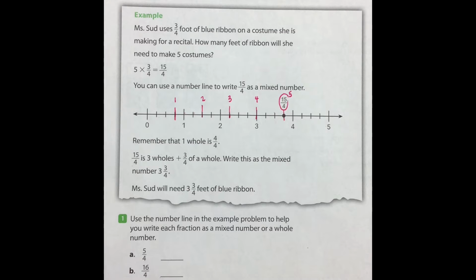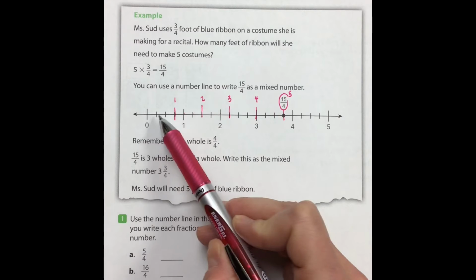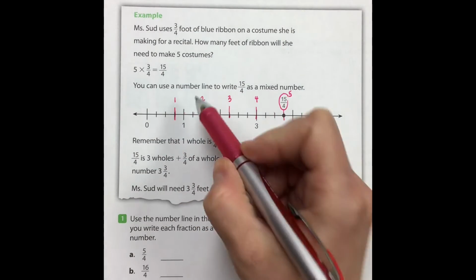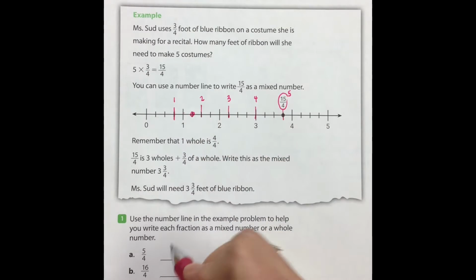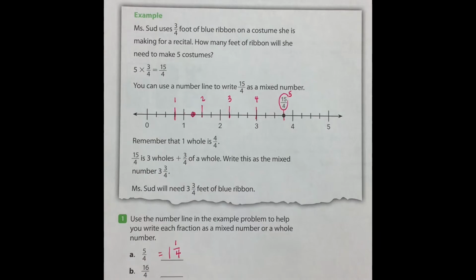Use the number line in the example problem to help you write each fraction as a mixed number or a whole number. So we have 5/4. I'm going to go 1, 2, 3, 4, 5. So I'm at 1 1/4. These are equivalent fractions.